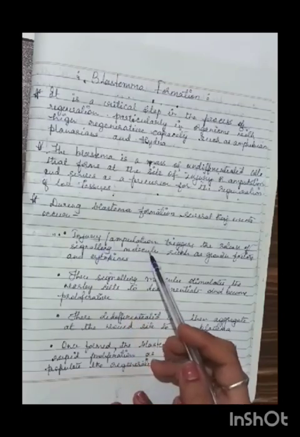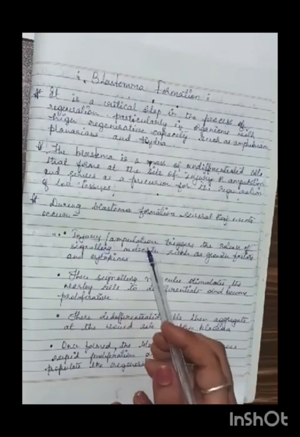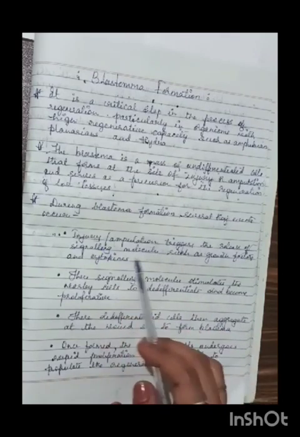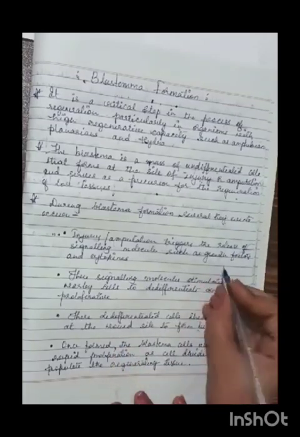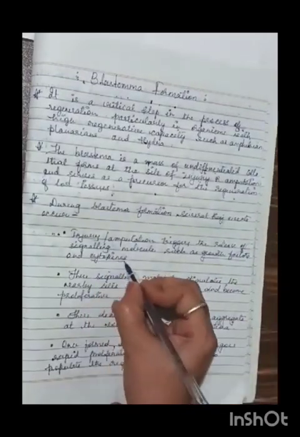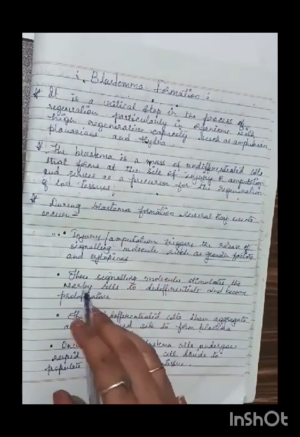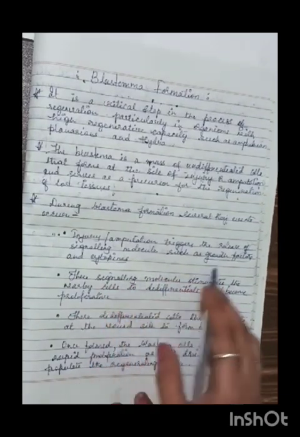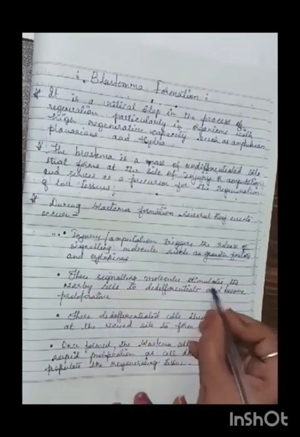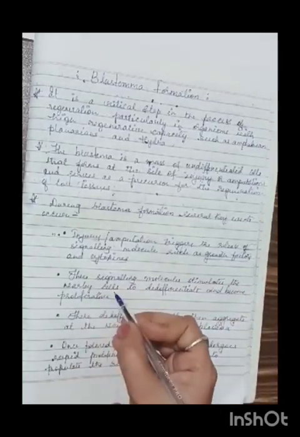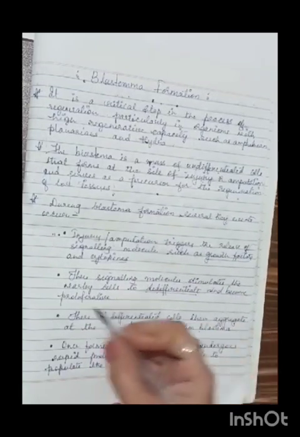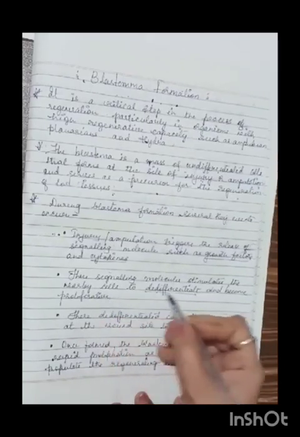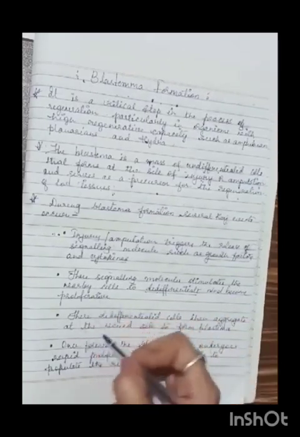First, injury or amputation. Whenever the injury or amputation occurs, it triggers the release of signaling molecules such as growth factors and cytokines. Which are those? Growth factors and cytokines. These are the signaling molecules. These signaling molecules stimulate the nearby cells to de-differentiate and become proliferative.